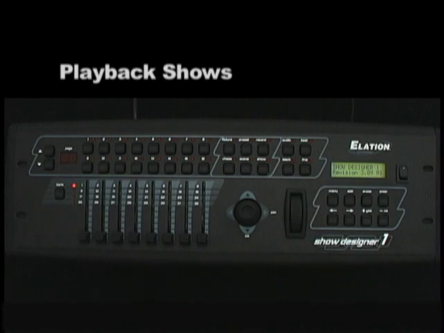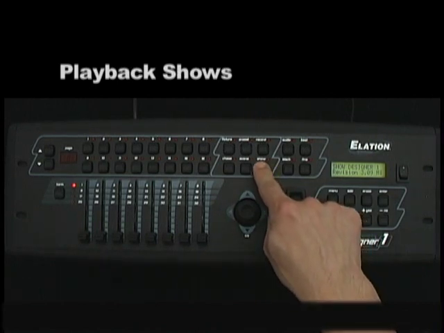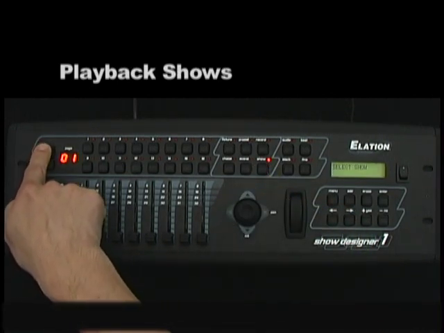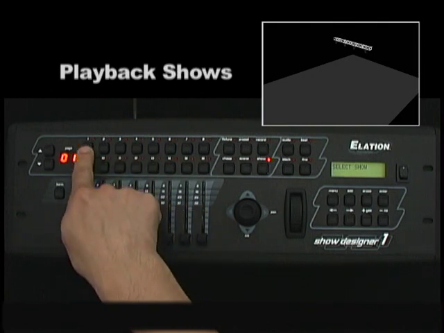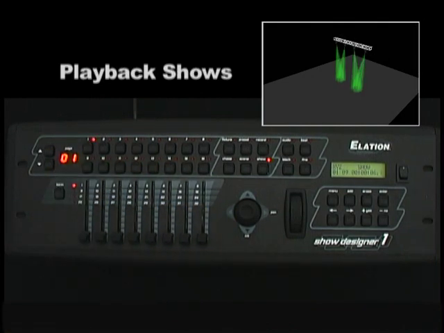To play back a show, press the show button, then select the page that contains the show that you wish to play back. Then select one of the 16 number switches that contain the actual show. The show should begin to play back immediately. If the show is set to loop, it will restart after the last step's hold time has counted down. If loop was set to off, the show will end after the last scene has been called.